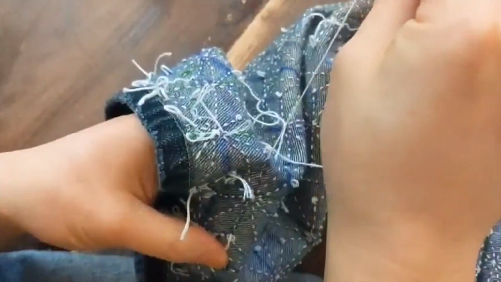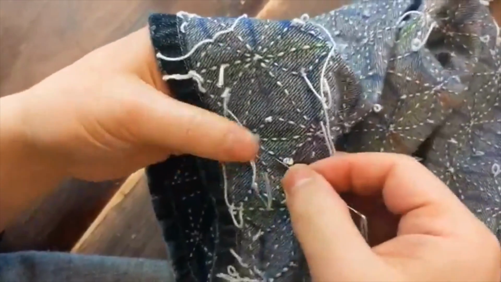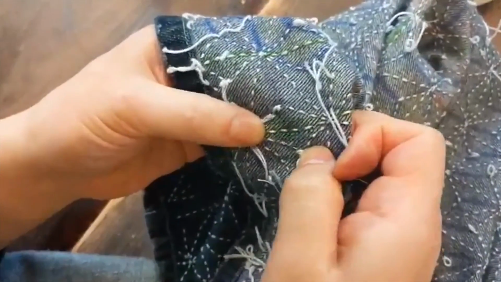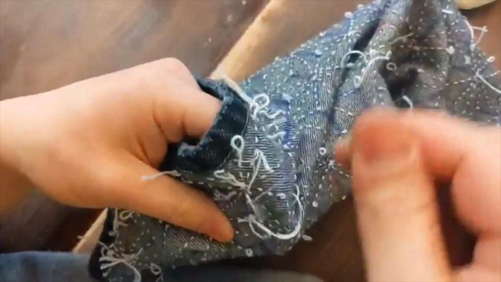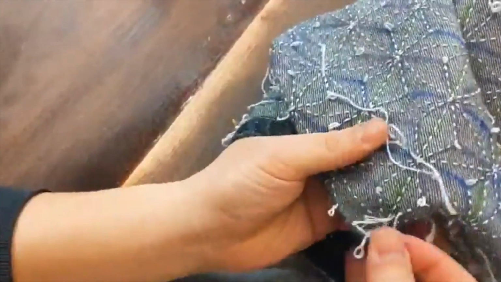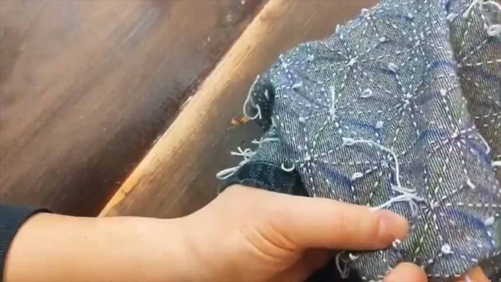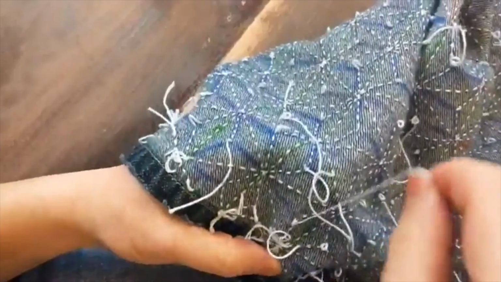Other than that, the Sashiko thread is designed for Sashiko stitching, and therefore it is very good for wearing and using, and it's not for decoration, to be honest. Sashiko can be very good for decoration purposes, but at the same time it is for using too, right? So if there's any uncomfortableness of wearing or using the Sashiko stitched item, that's not the thread doing its job. So please try this. Well, I'll just show you that.